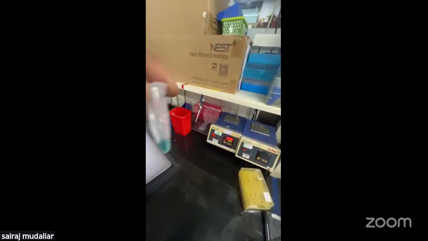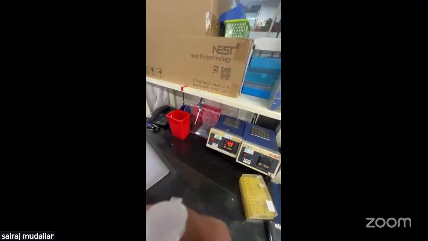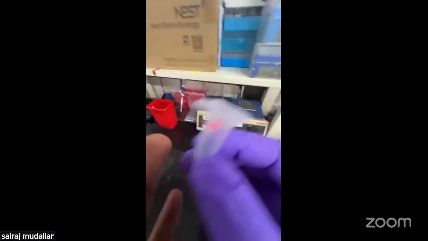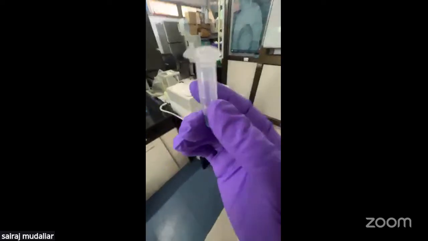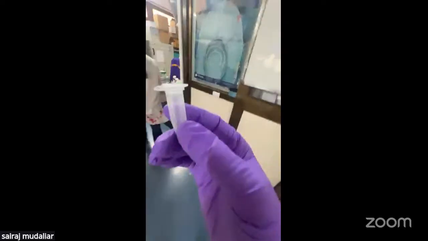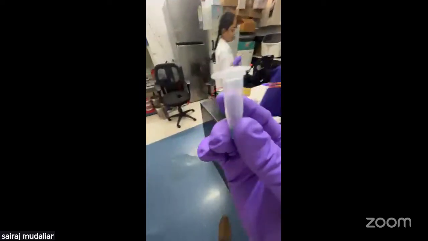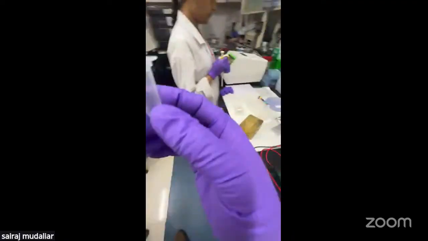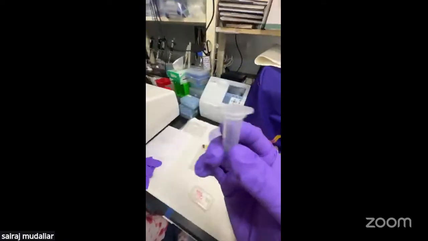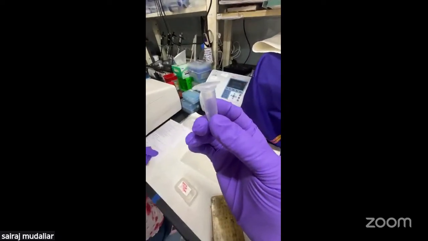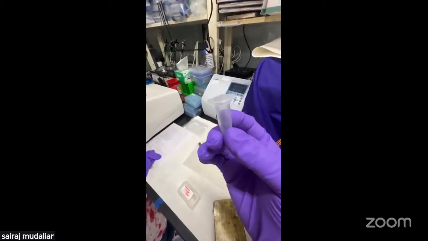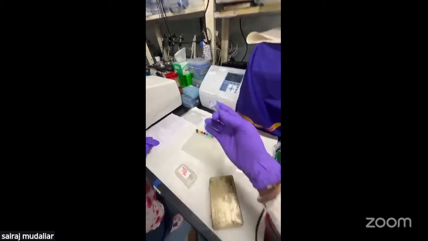The main logic here is that once the reduction is done by the TCEP, we prevent the proteins from refolding by doing the alkylation. Once the reduction and the alkylation are done, it makes a way for the enzyme trypsin to enter into the proteins and perform the digestion.